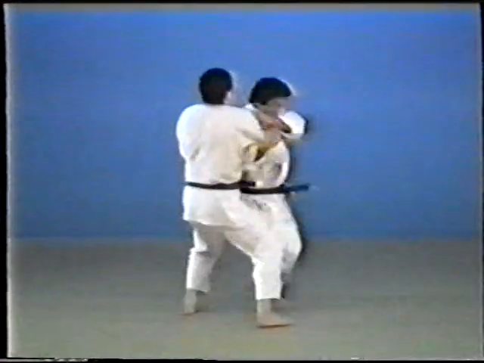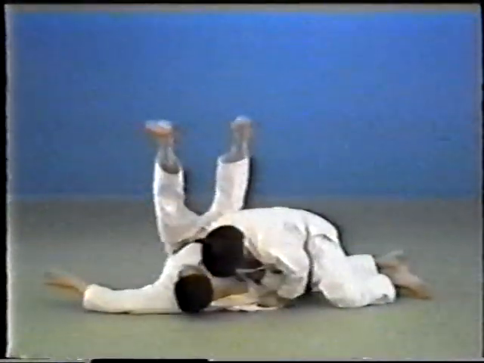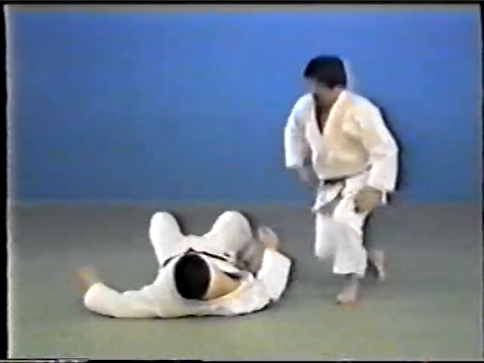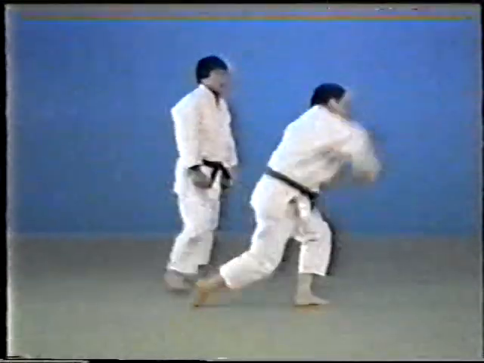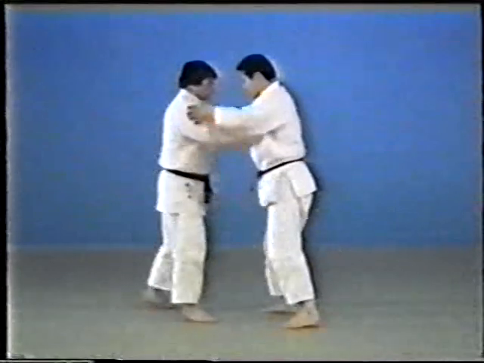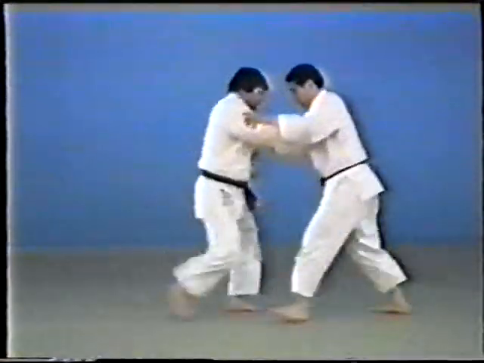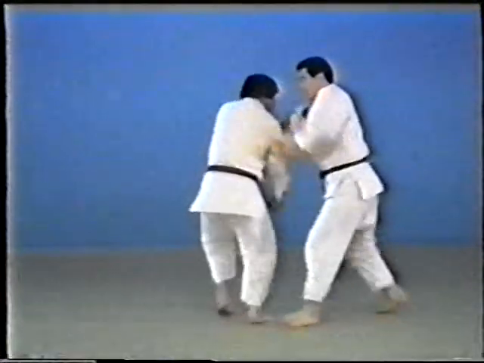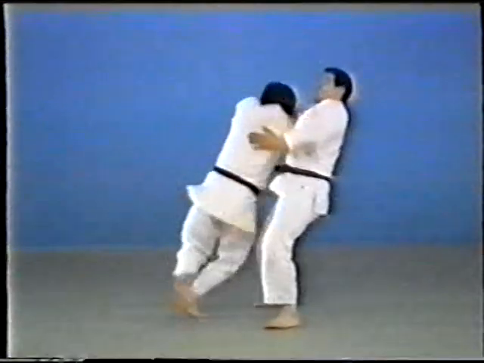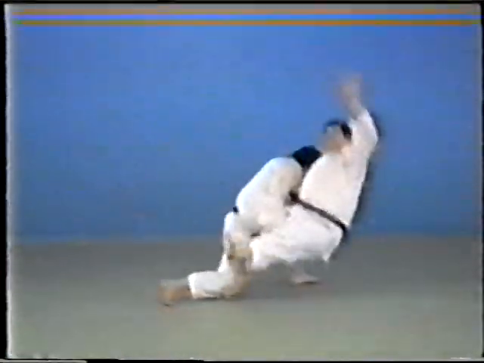Look closely at the movement of the right hand. This is not seoi-nage, but kuchiki-daoshi. A continuous movement is made from a seoi-nage, and your opponent is made to fall with the right hand on the outside of his leg.